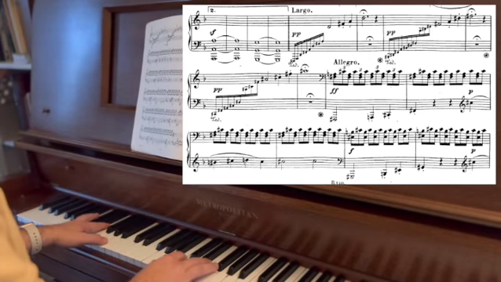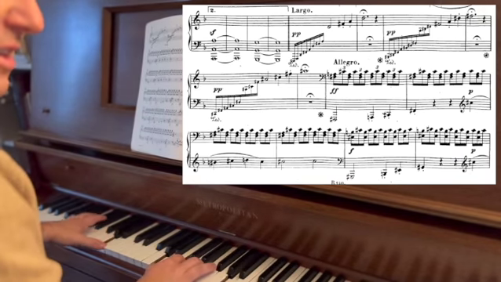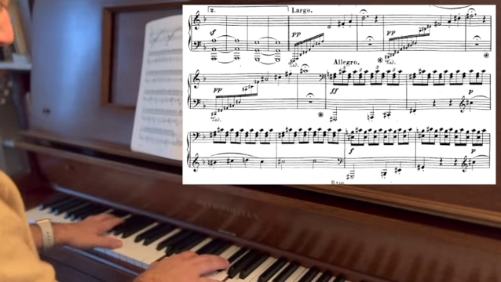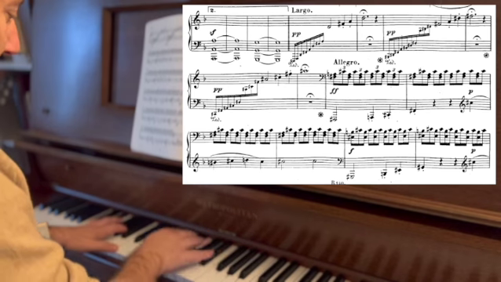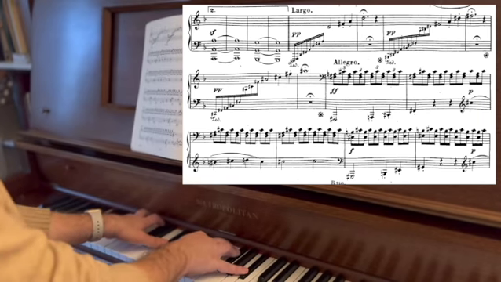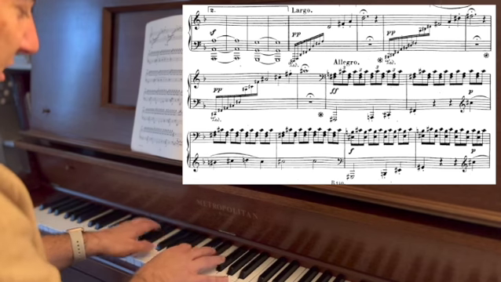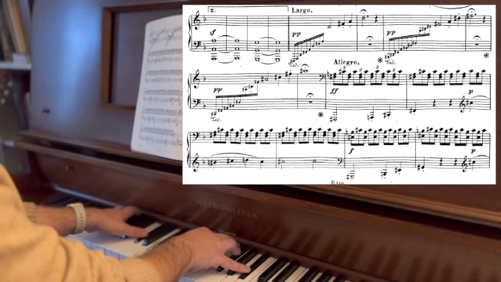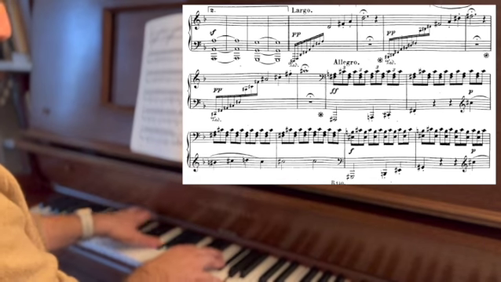So let's listen to those chords again, coming from the A minor. We get D, actually it's first inversion.